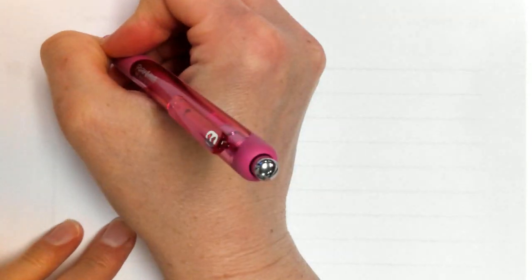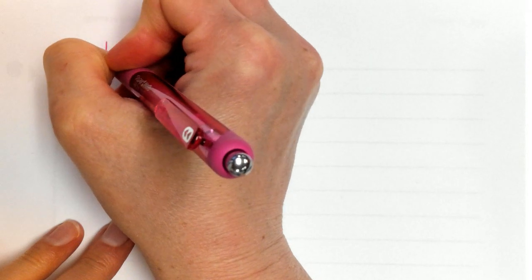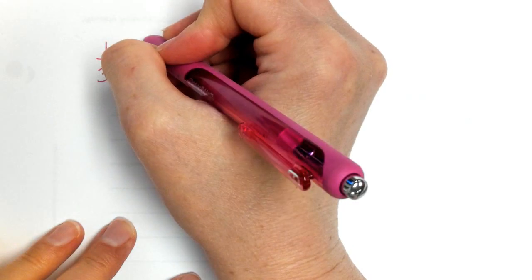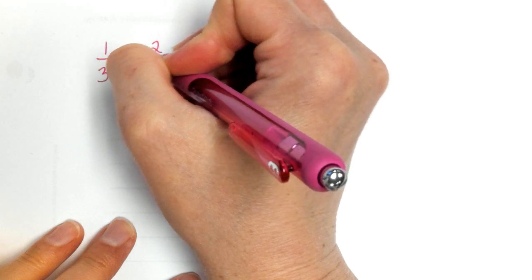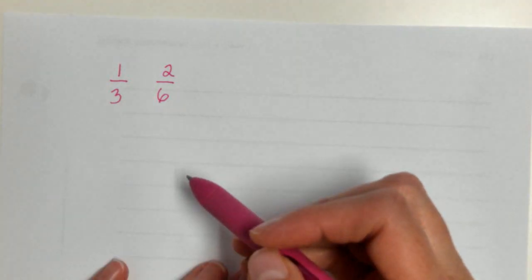I don't know how to explain it. Okay, so are these fractions equivalent? No, we don't add. We multiply. We multiply. All right. So are these fractions equivalent? Yes.